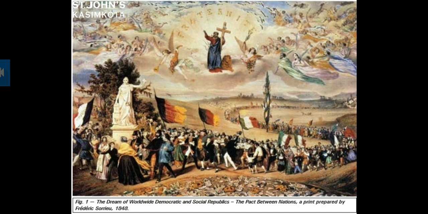Clear? So this is in detail about the painting prepared by Frederick Sorrieu, the dream of worldwide democratic and social republics, the pact between nations, prepared in the year 1848.